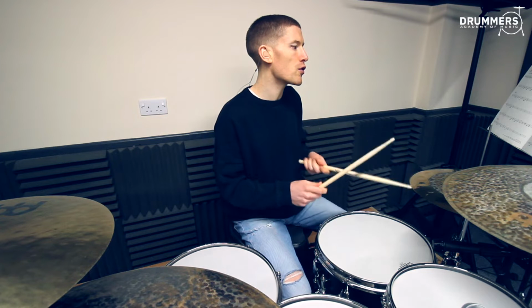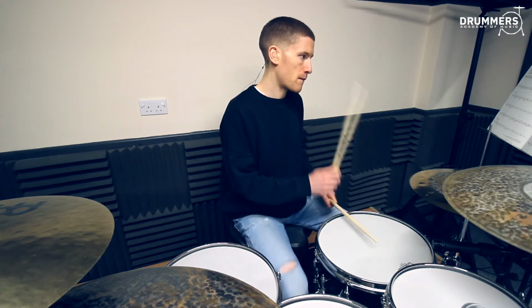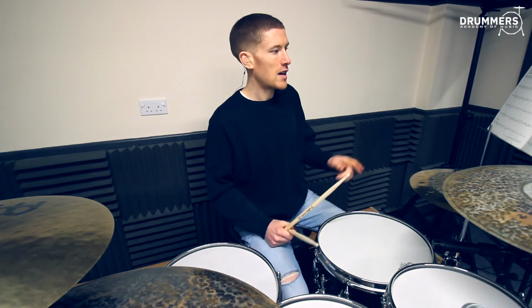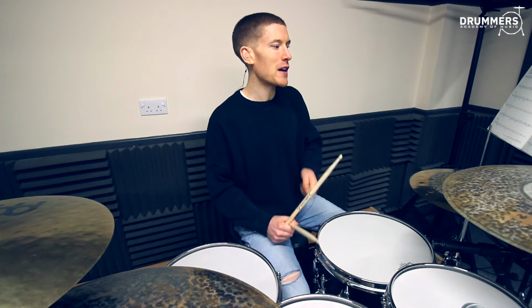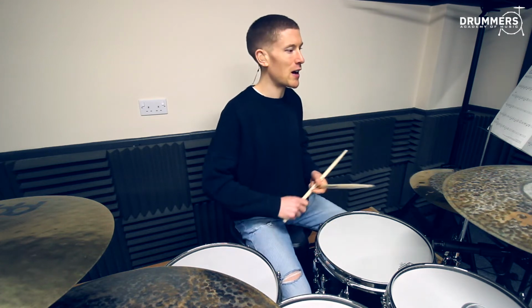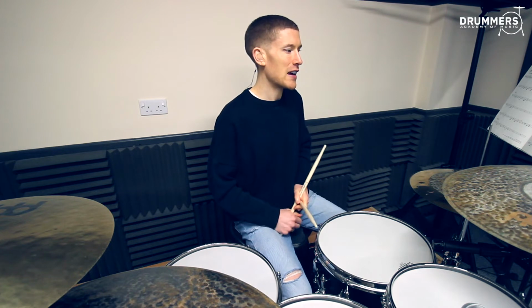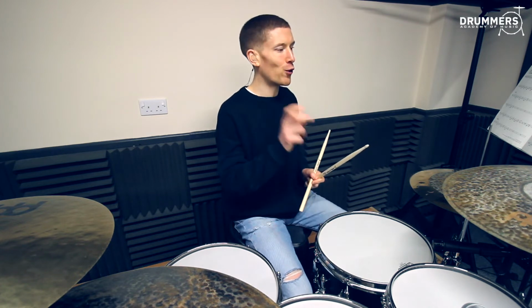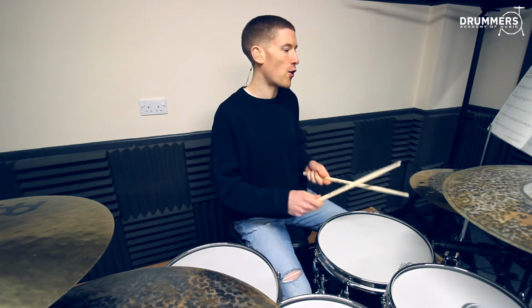1, 2, 3, 4. Then in the next bar, rest on the downbeat of 1, play the upbeat of 1 on the bass drum, crash and snare drum on the downbeat of 2, and then we're back to the 3 and 4 for that groove. Okay, so we'll add that bar in as well. So we'll play 45, 46, and 47. 1, 2, 3, 4.